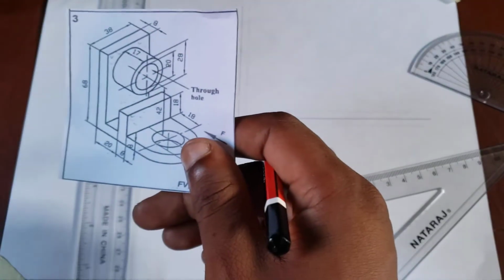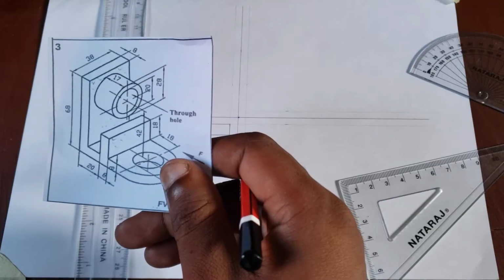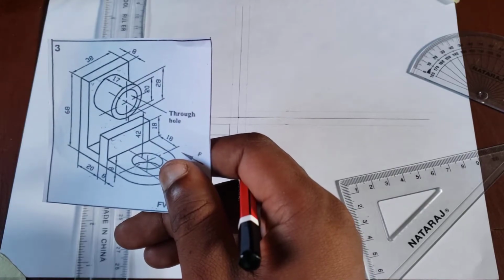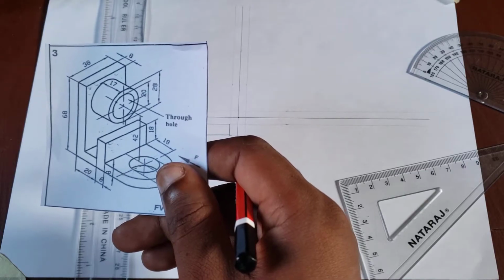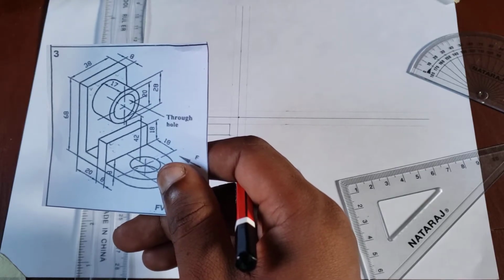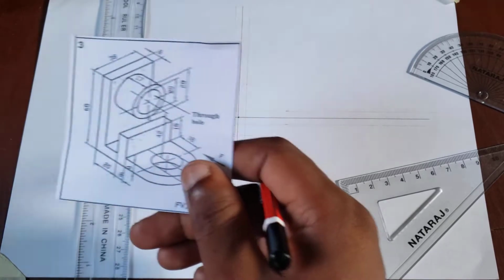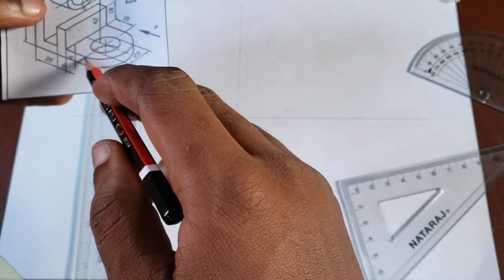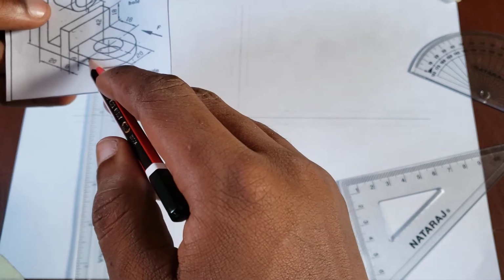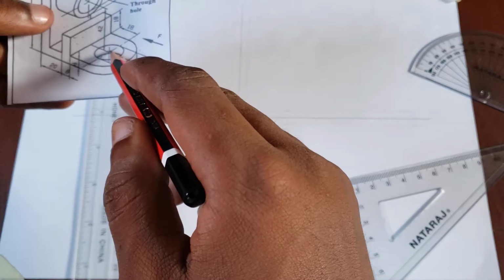Okay, 38. Now this means that the half of 38 will be 19 millimeters.